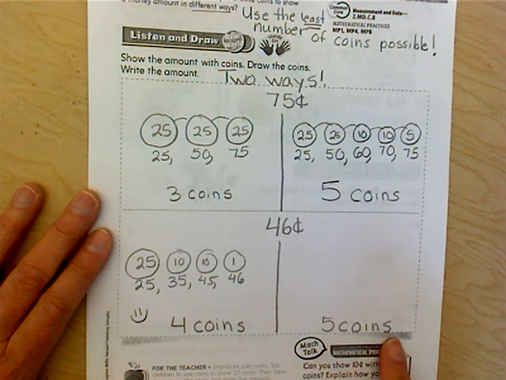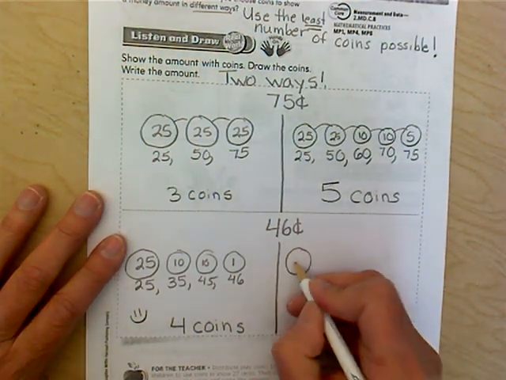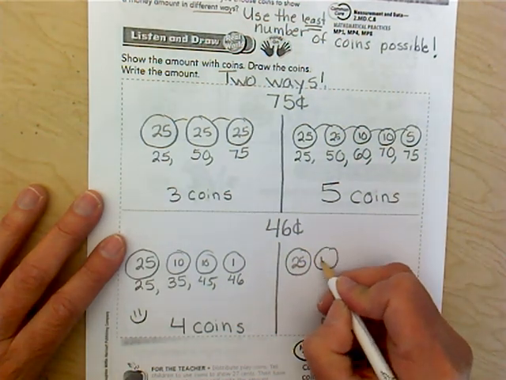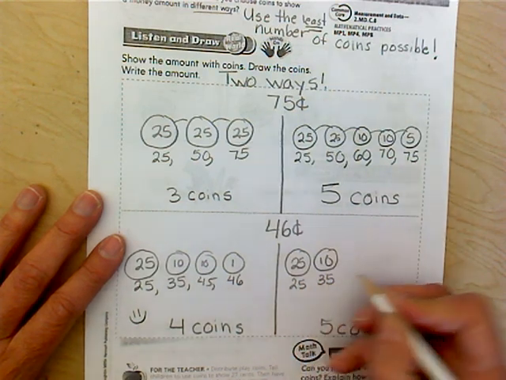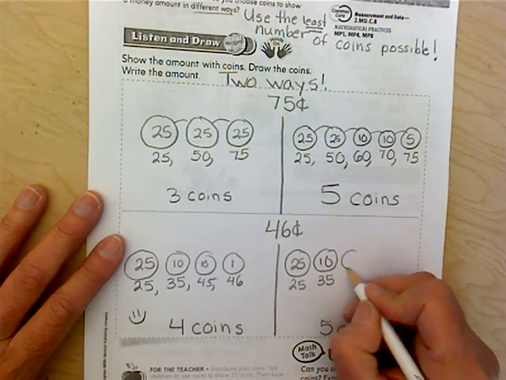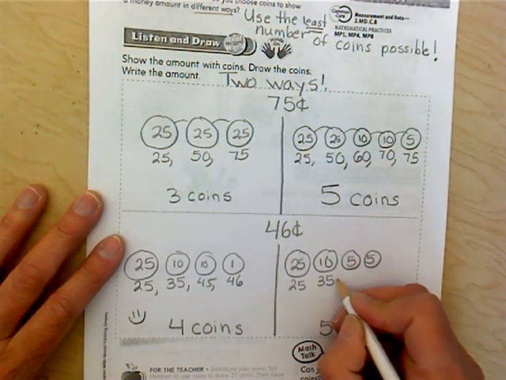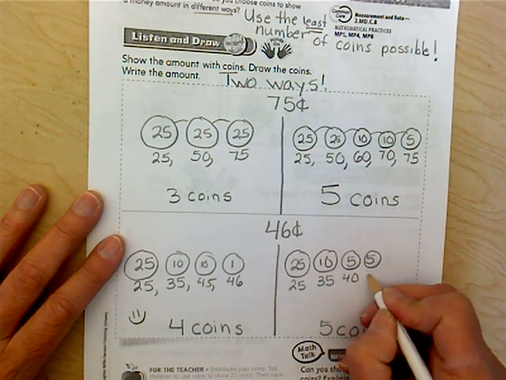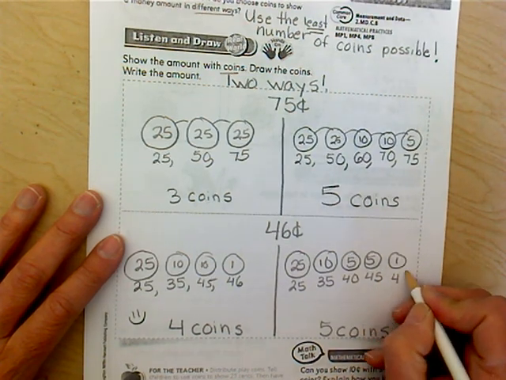All right, now this time I know I'm going to have to use 5 coins. So let's do 25. I'm going to go up 10, which gives me 25, 35. If I break this dime apart into 2 nickels, I won't be using very many coins. So that gives me 35, 40, 45, and 1 more penny to make 46.